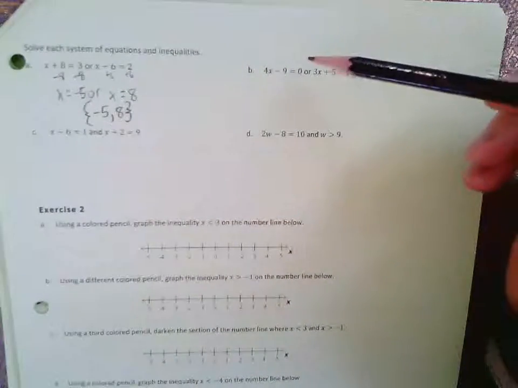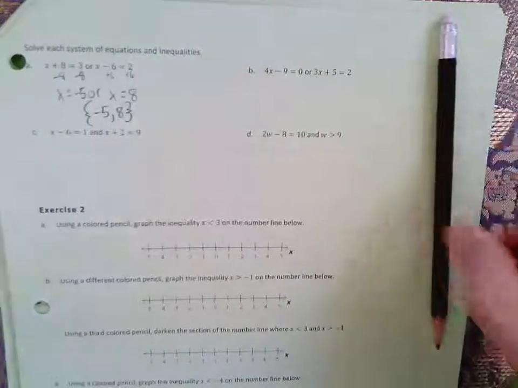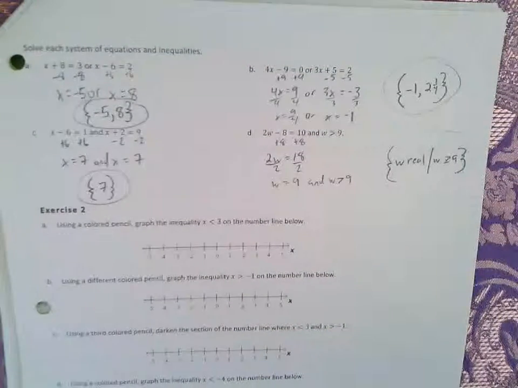All right, I'm going to ask you to go ahead and finish B, C, and D, and then check your answers with mine. So compare your answers to mine, but one of mine is actually wrong here. See if you can figure out which one's wrong. And the answer is the last one here is wrong.